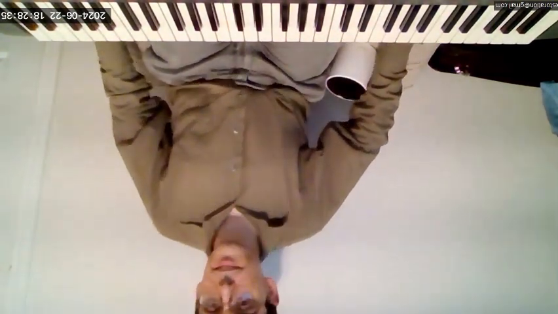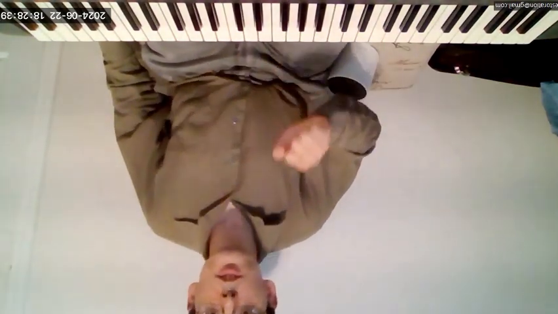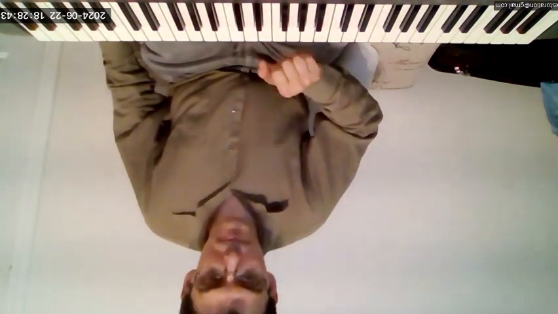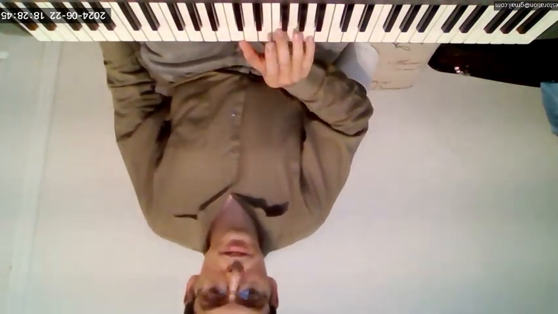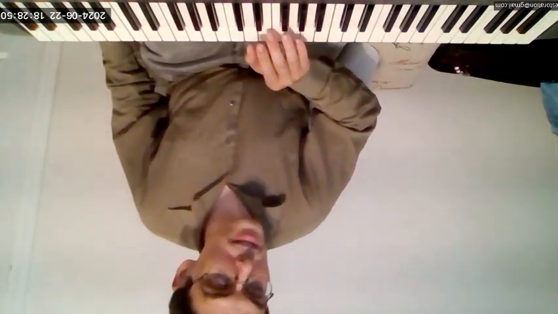This just takes some practice. And inversions also make for a smoother sounding change and an easier move for your fingers when you're switching between chords.